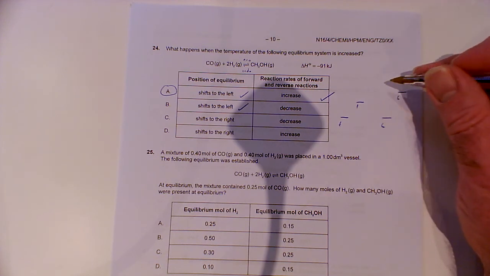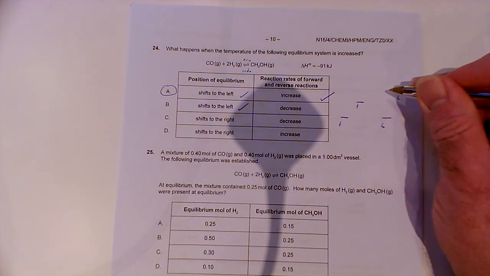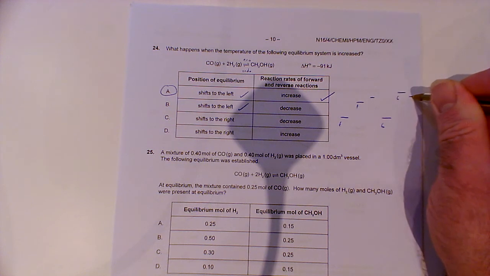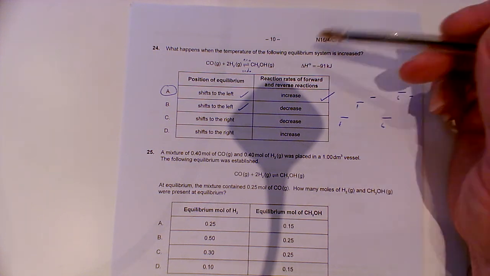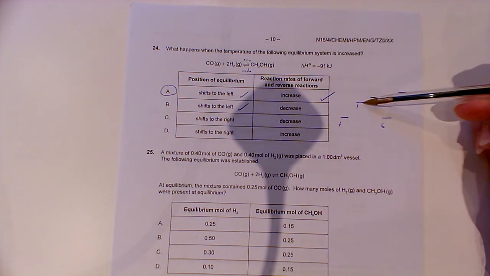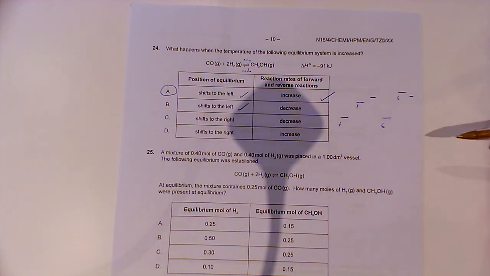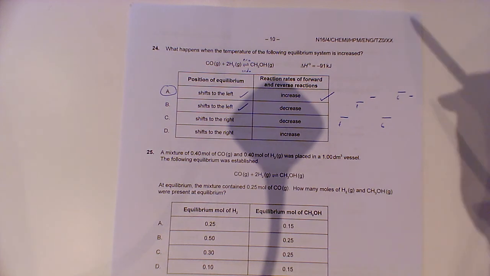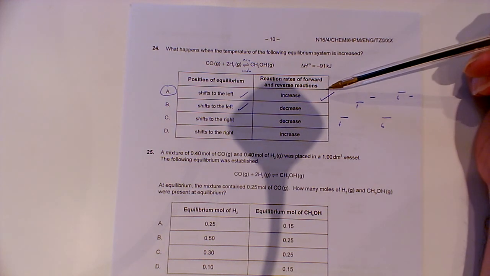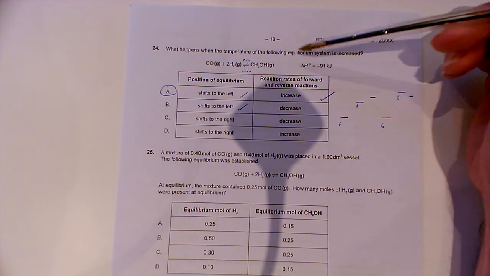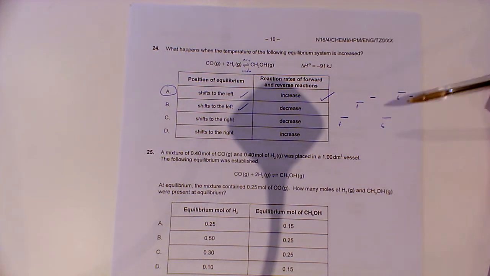So once again, we get an equilibrium where the rates are equal, but we will have a new equilibrium mixture. This reaction is going to have to get a bit quicker, this reaction a bit slower, until they're once again equal, but we'll end up with a new equilibrium mixture. But bottom line, if you increase the temperature, you increase the rate of both reactions. It's just not equally, and that's why there's a shift in favour of the endothermic reaction.